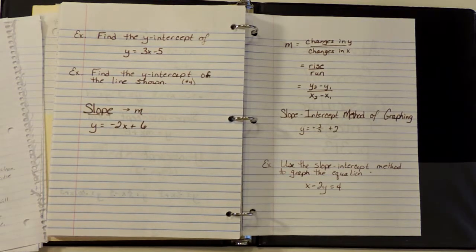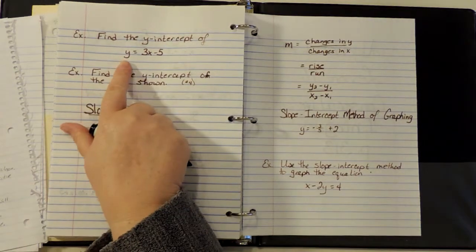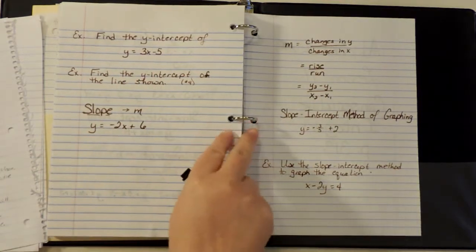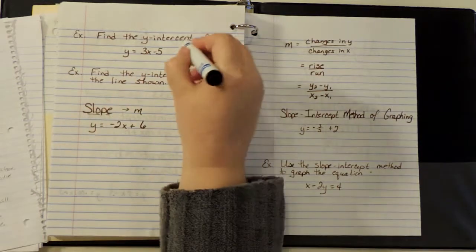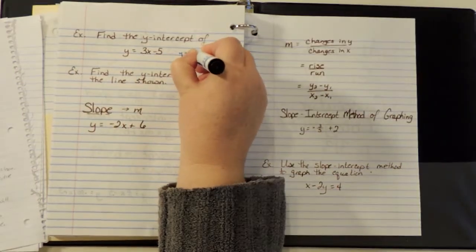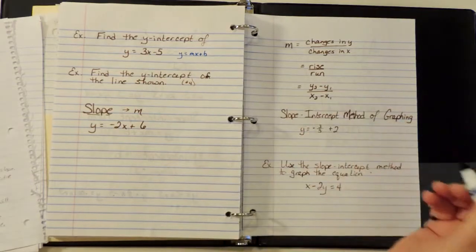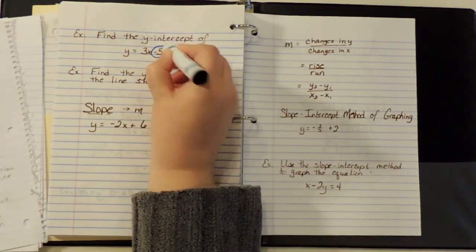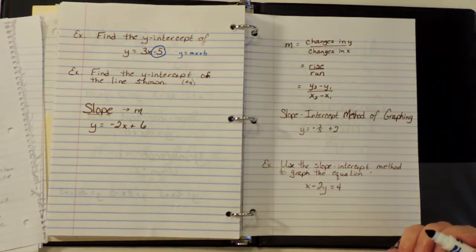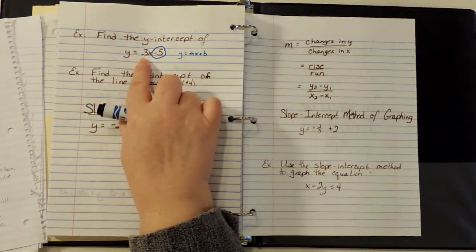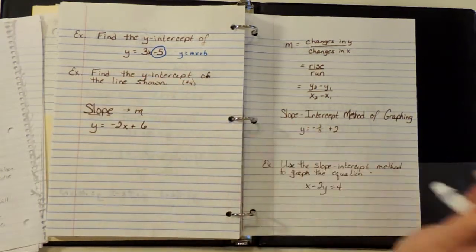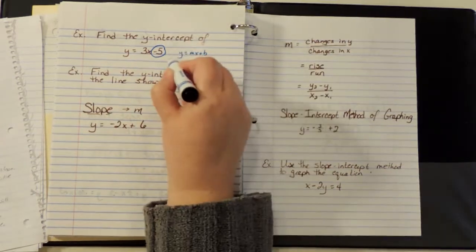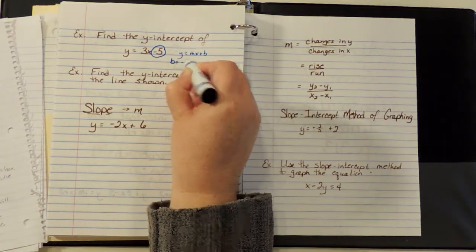So here's an example. Find the y-intercept of y equals 3x minus 5. Well, we look at this, and if the form is y equals mx plus b, and b is the y-intercept, then the y-intercept for this equation is negative 5. That's where x is going to equal 0. If x equals 0, then y equals negative 5. Okay, so the y-intercept b equals negative 5.